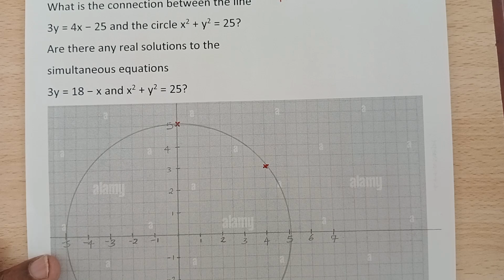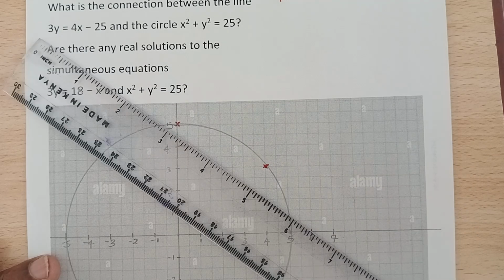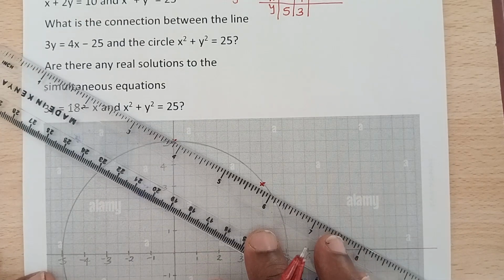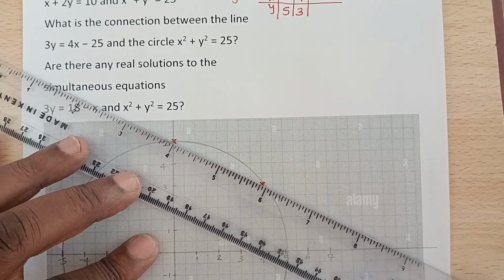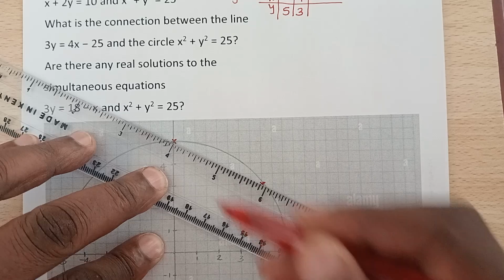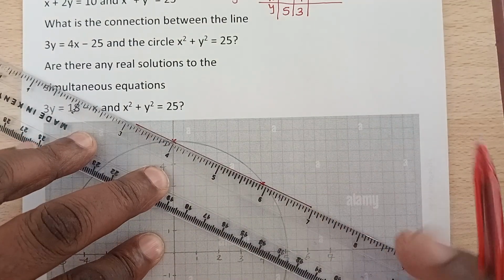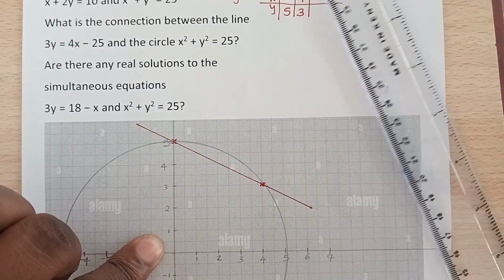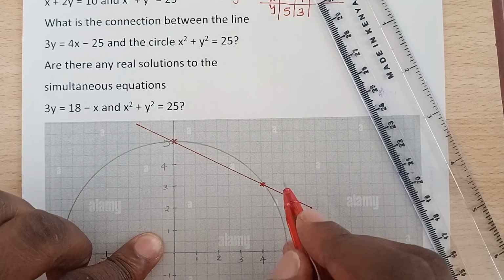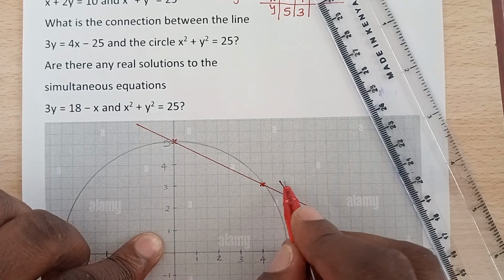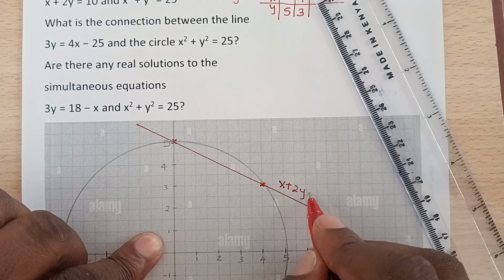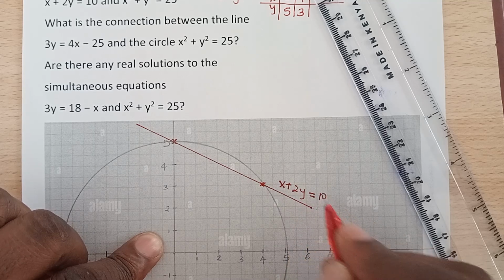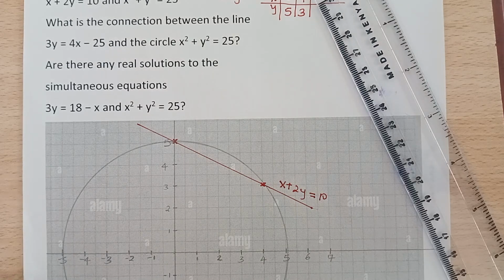What we need to do now is come up with a very straight line and of course produce it, and we can get the points of intersection as explained. We only need now to name that graph. This is our graph, and it's x + 2y = 10.